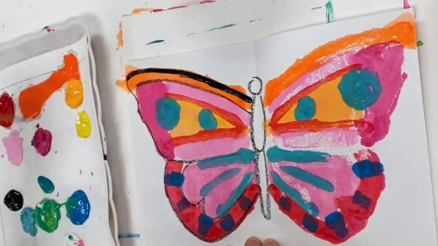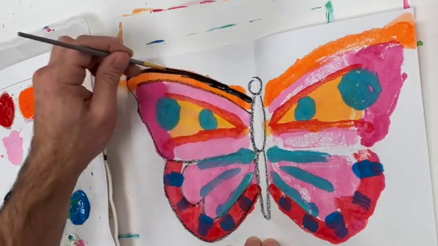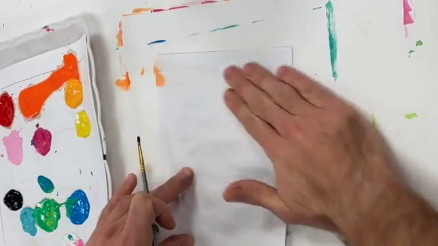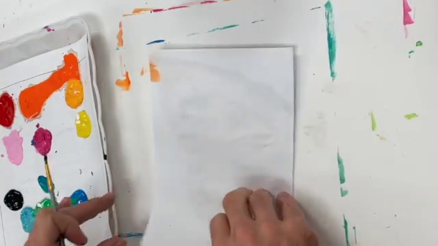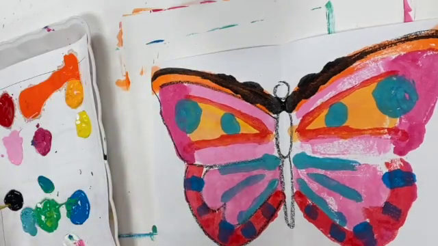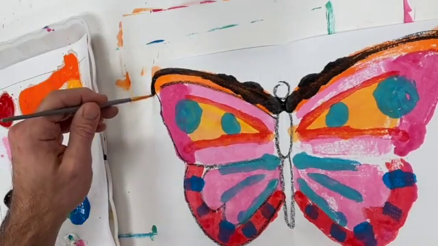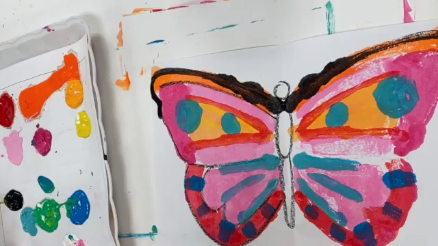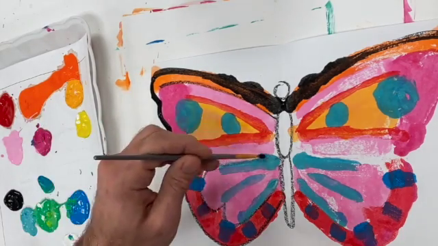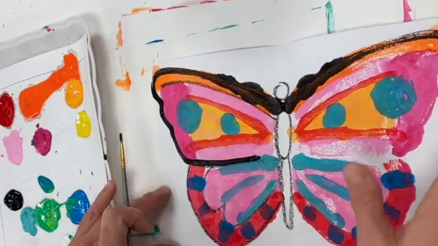So I'm going to follow the same steps, paint it for a couple seconds, close and rub. If you'll notice, ooh, look at that black paint and how it really spreads out. But that's okay. I think it kind of makes it look like a more realistic and organic butterfly wing.